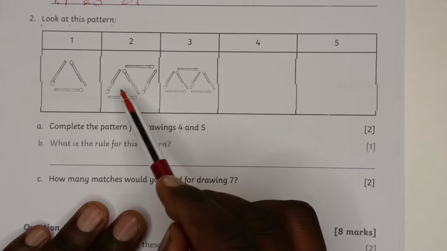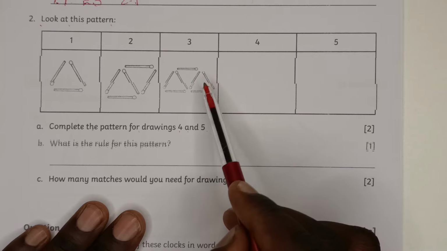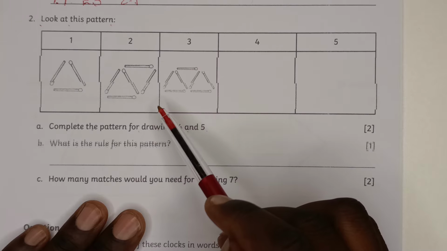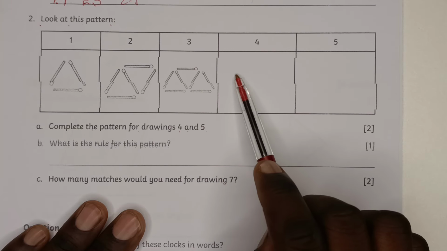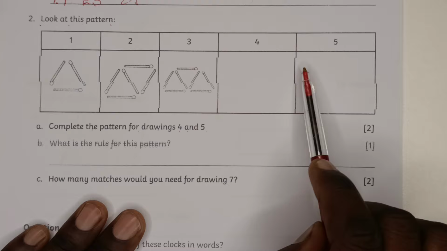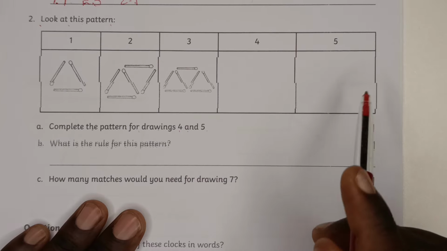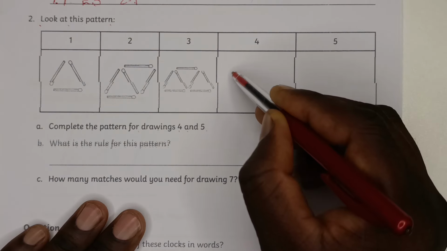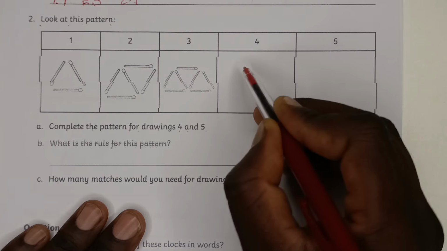It means they have added how many here? 2. 1, 2, 3, 4, 5, 6, 7. They have added another 2. So from 7 you add another 2, you shall get 9. When you come here, 9, you add 2, you shall get 11. Okay, let's see how we can complete this pattern. So we will complete it in this way.